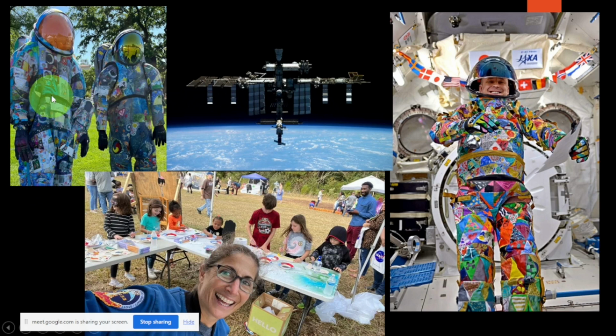This spacesuit, sometimes the spacesuit is taken to the International Space Station. Here is an astronaut wearing it. This is called the International Space Station. It's like a lab orbiting in space. So it is very good for kids.